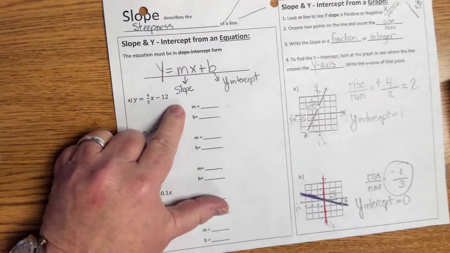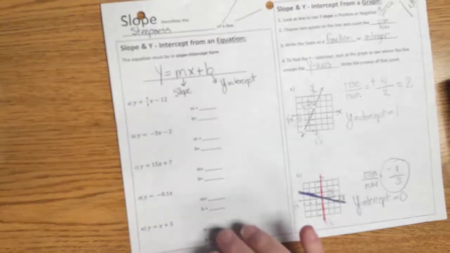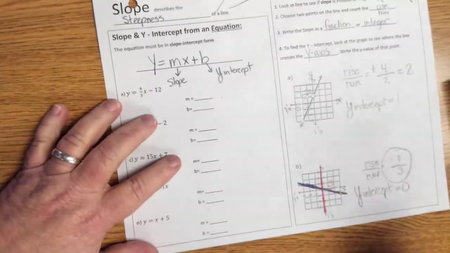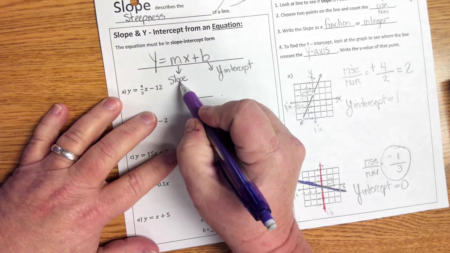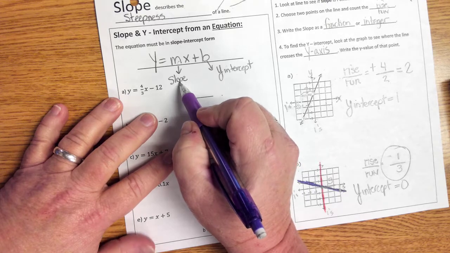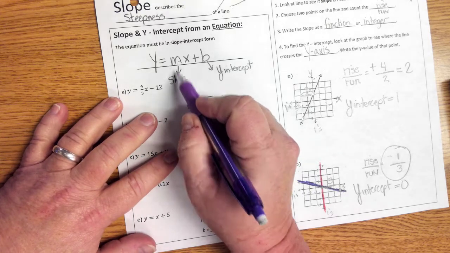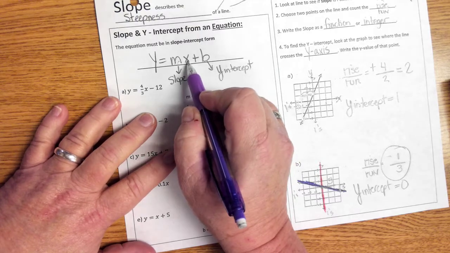Look on your notes right here. Yesterday I had you write y equals mx plus b. When I had you write that, what did I say the m represented? Slope. And it's always right next to your variable, so that represents your rate of change. And then this is your variable.